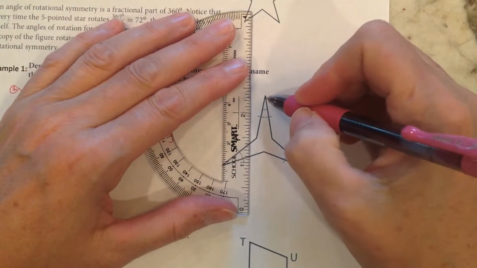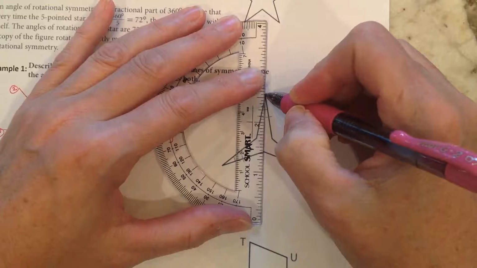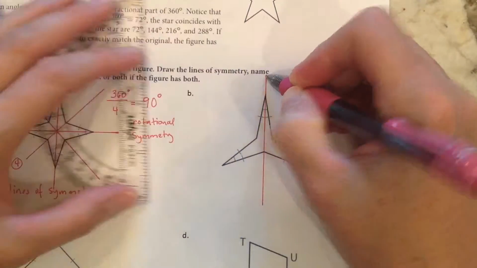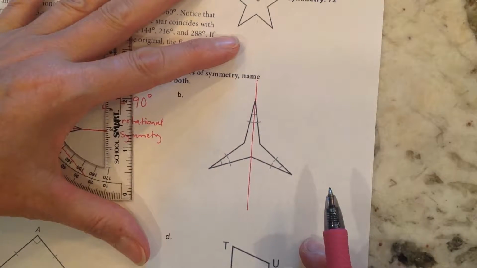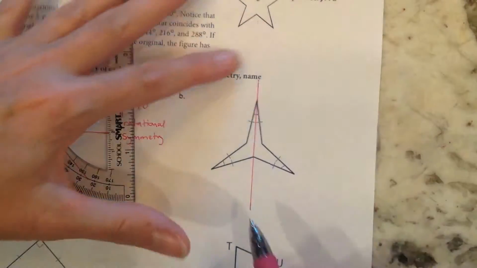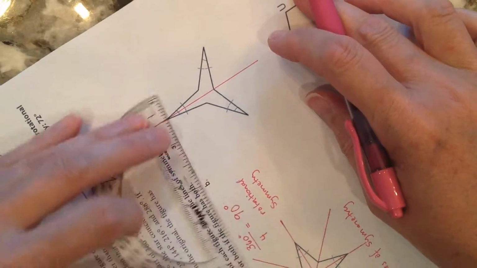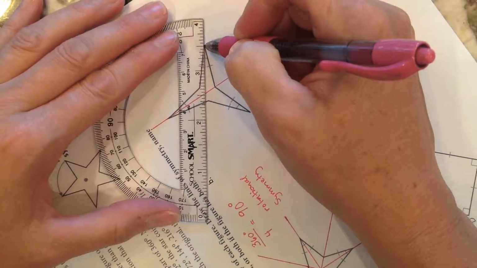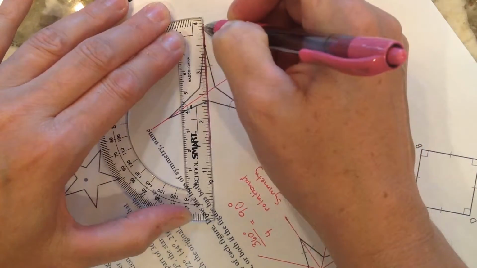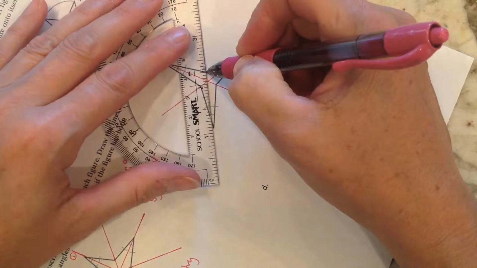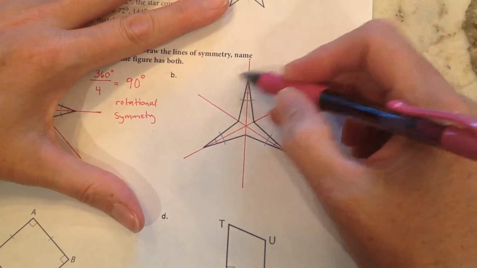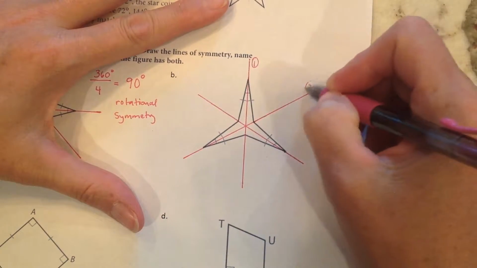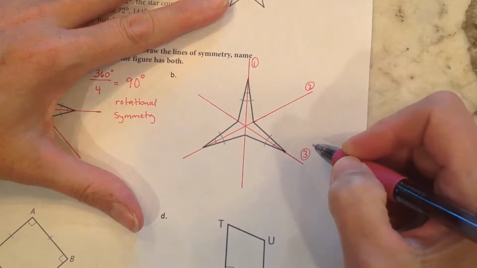It looks like I can draw one here. Now if I fold it over, it will be right on top of itself. Let's see, what are some other ones? If I go directly down through the center of this other side, and then this other point, with this shape I have 3 lines of symmetry: 1, 2, three distinct lines of symmetry.